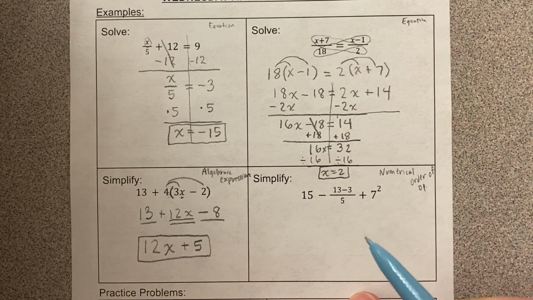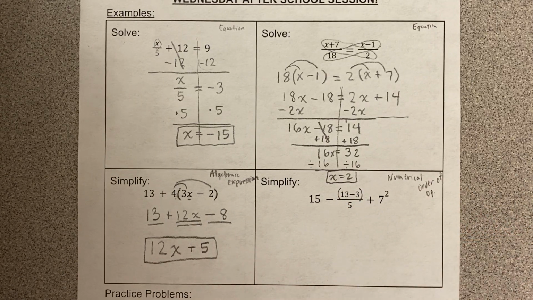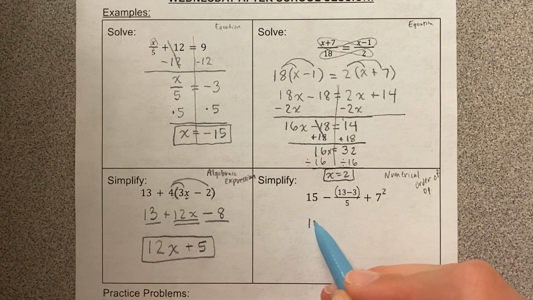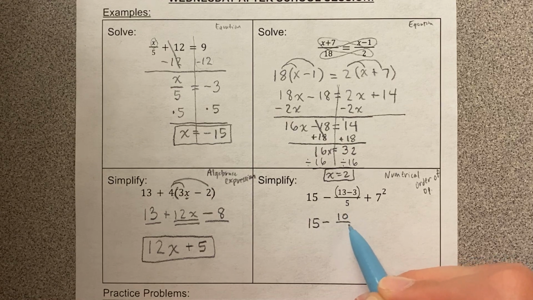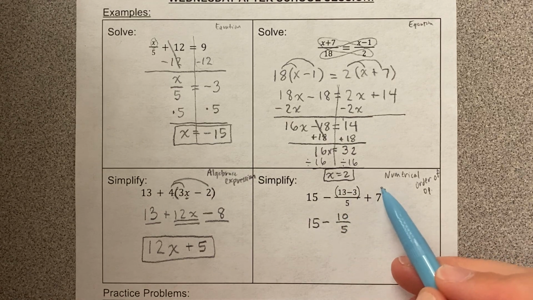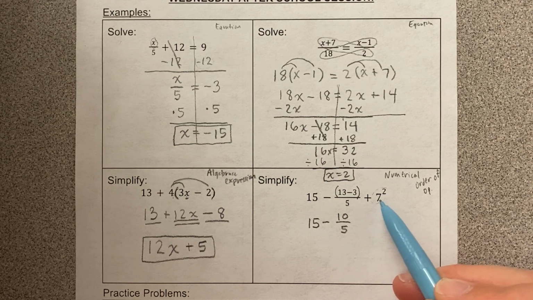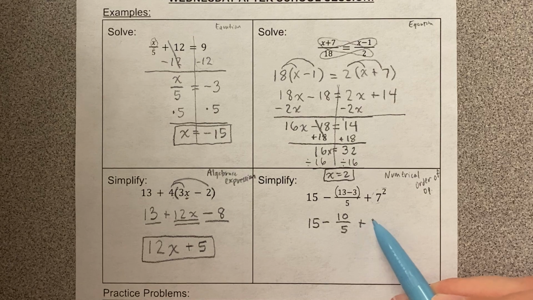Okay. So here I notice, okay, there's no parentheses, but I remember that the top of a fraction is basically a group of numbers. It's as if it's in parentheses. So I'm going to just bring down this 15. I'm going to bring down minus. I'm going to do 13 minus 3, that's 10. Okay, so that's kind of my parentheses for the problem. And I also noticed that I have some exponents, so I'm going to go ahead and do that math as well. This means 7 to the power of 2. That means 7 times 7, so that's 49.